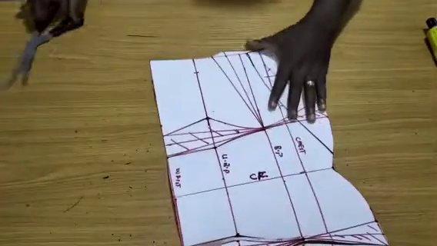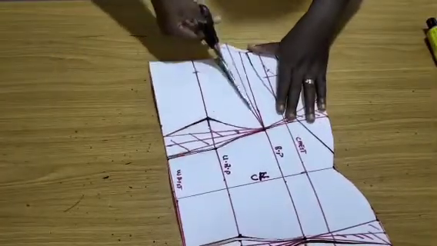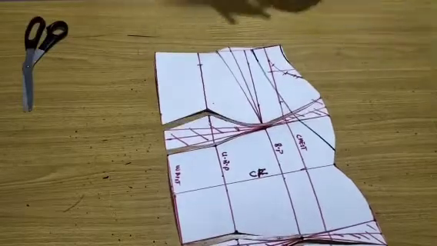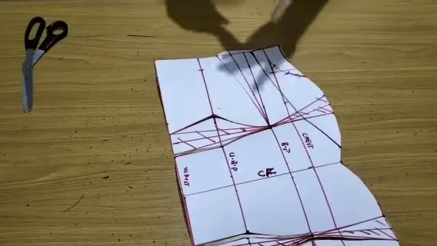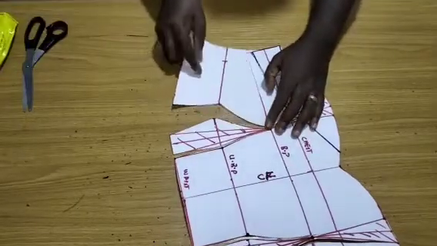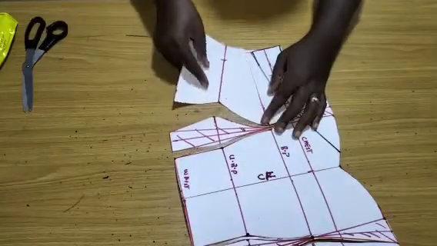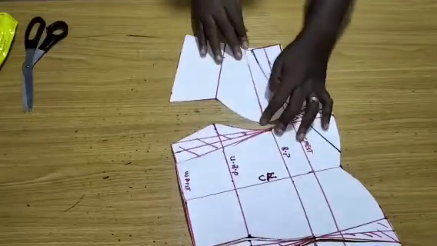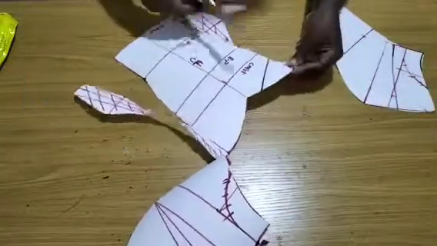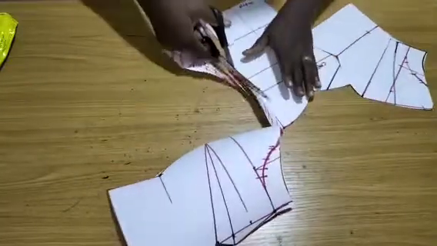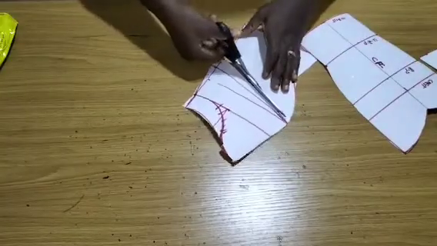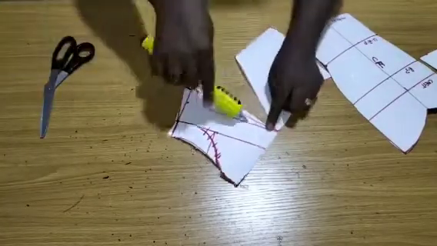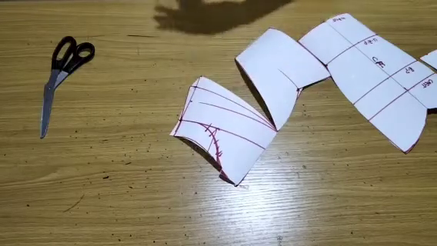So to close the bust dart, I'll just close here, cut through here, and apply my adhesive, or I can use my seal tape. So I'll just close the bust dart, as you may see. So once I close the bust dart, I take off the dart here, take off the dart here, take off this dart, and close off the dart. So now the front piece is ready.